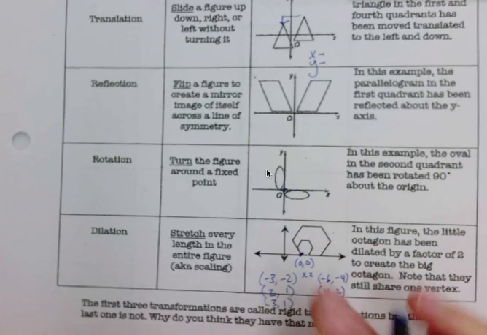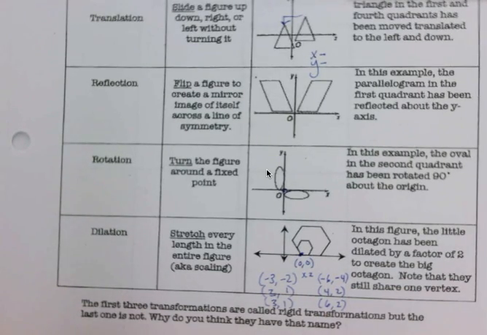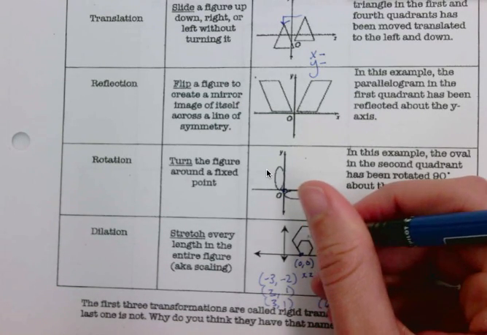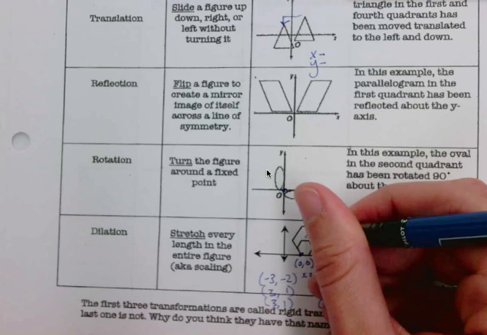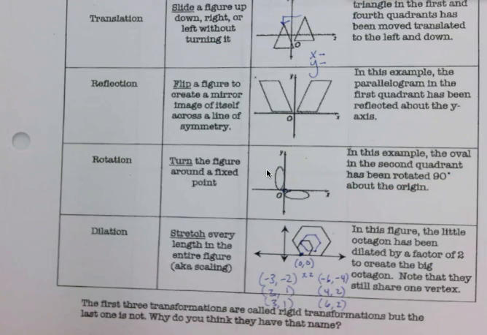So we want to make sure each of the coordinates has been multiplied by the same factor, and then we'll plot those new coordinates. And so your shape should actually expand in a way that looks like one is inside of the other, kind of like that.